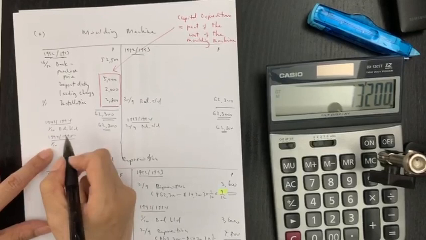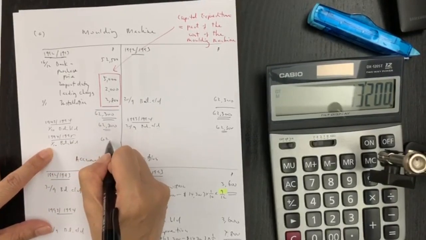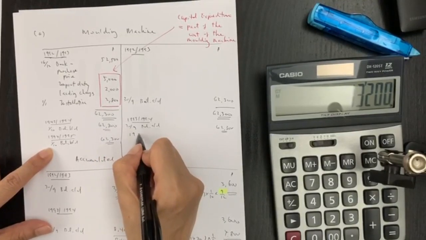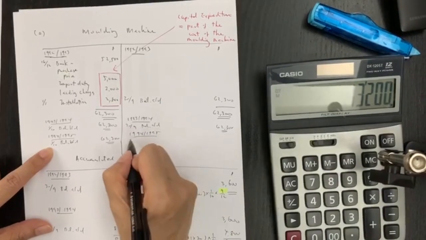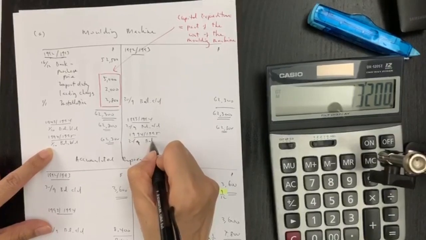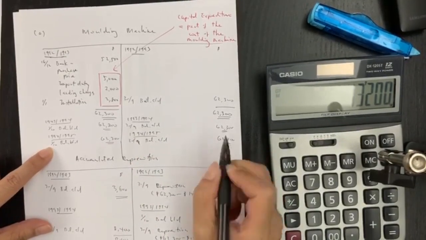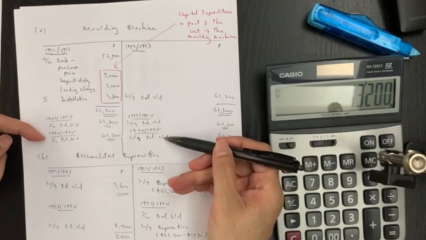First the opening balance, 62,300. Nothing happens, I just open and close. So 30th of this, balance carried down 62,300. So the first year, the second year, the third year.